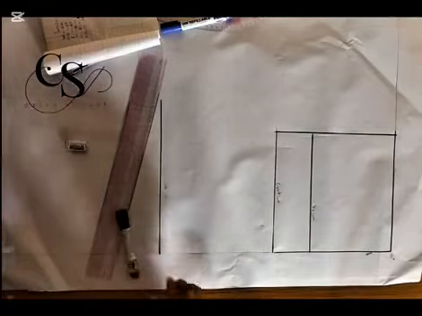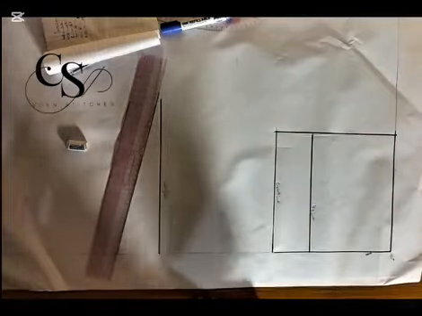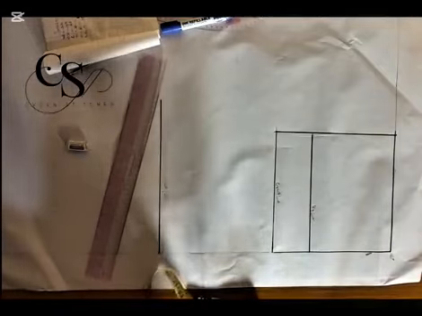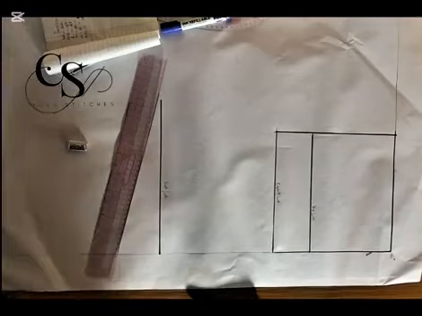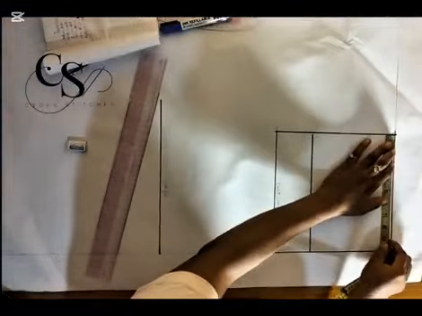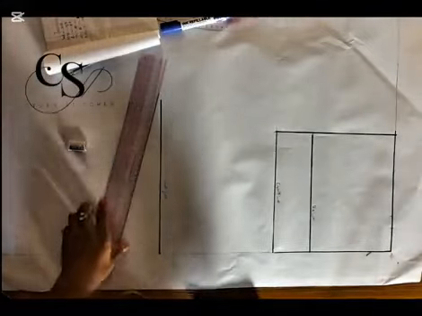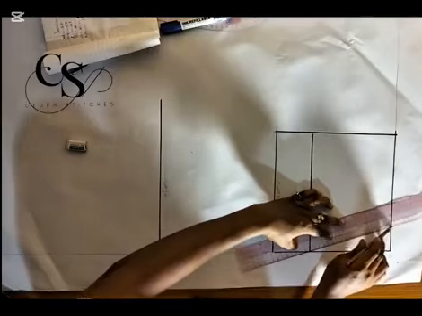The next thing we are going to calculate is the waist circumference. The waist circumference I'm working with here is 28. You are going to divide your waist circumference by 4. 28 divided by 4, I have 7 inches. Then for the dart intake I will use 1 inch. That's 8. I'll mark here 8. Then I will connect it to the hip line like this.